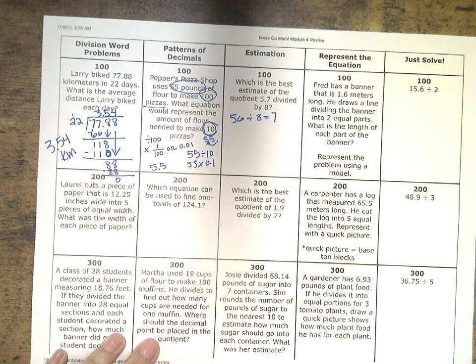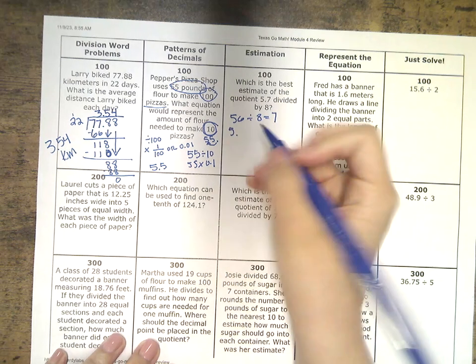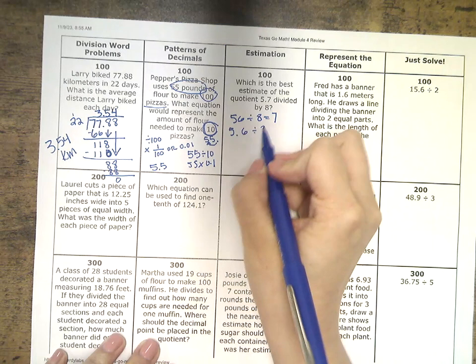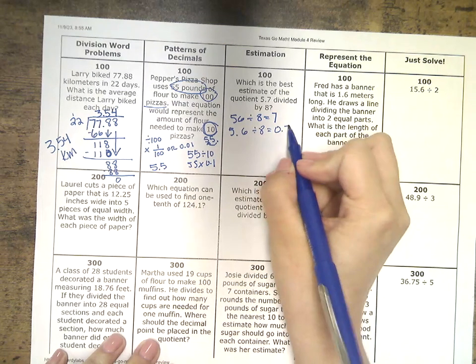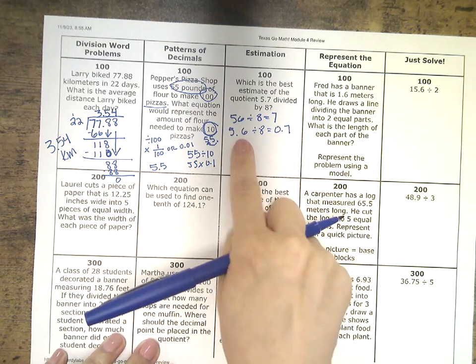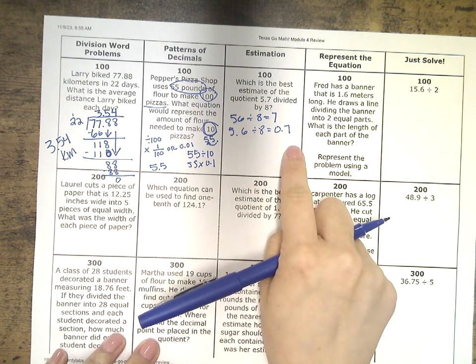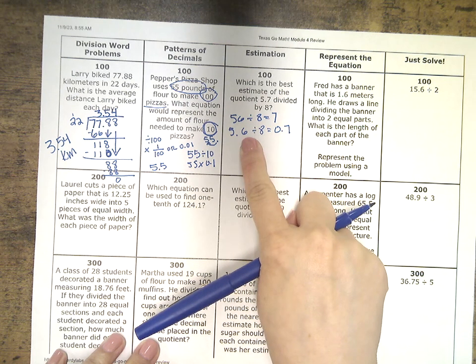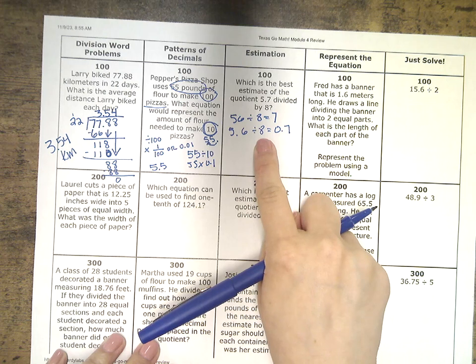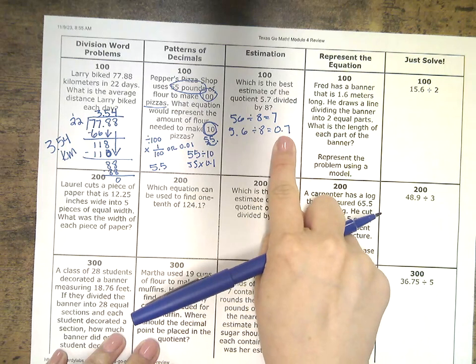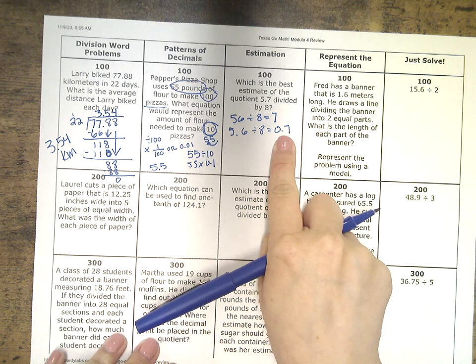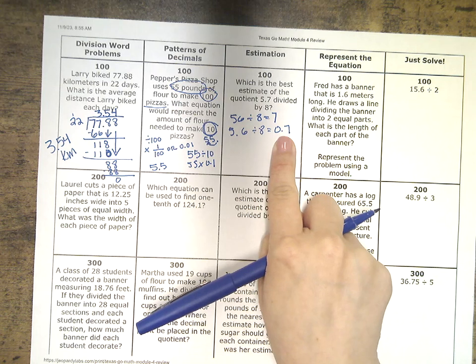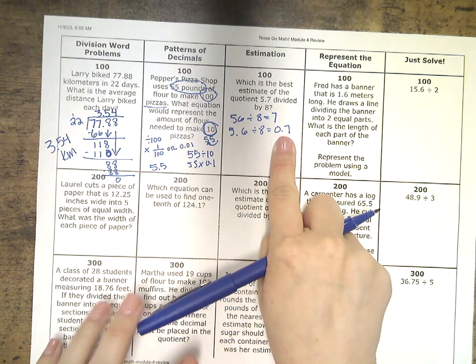So if I know that 56 divided by 8 is 7, a good estimate would be 7/10, because I have to have my decimal placed in the correct place. So I start with my dividend has 1 digit. I did not divide it by a decimal. So my final product, my quotient, should have a decimal, okay?